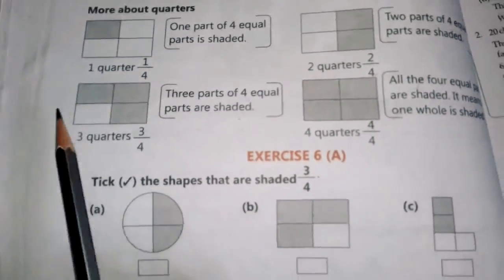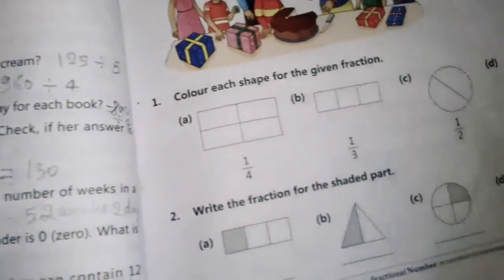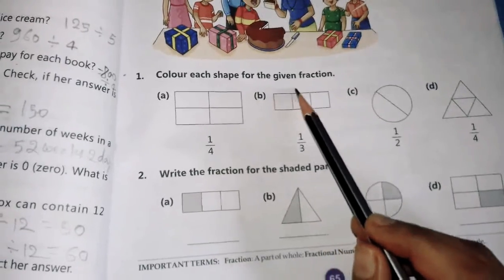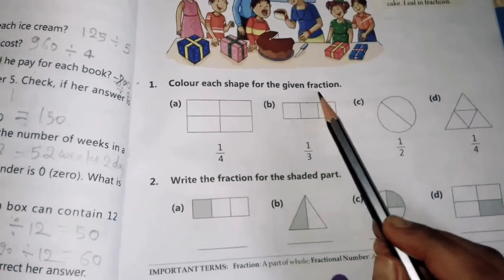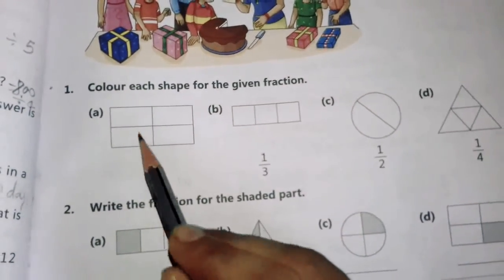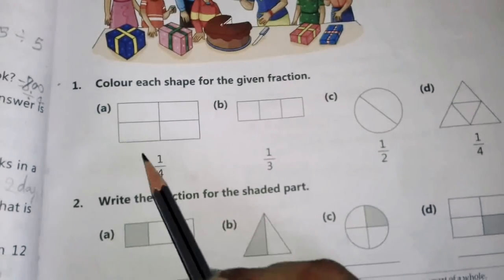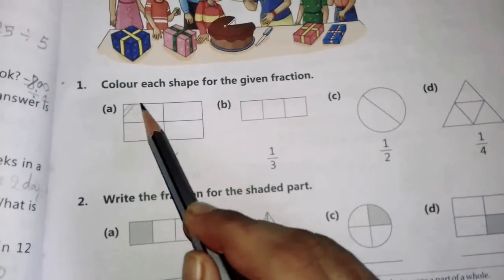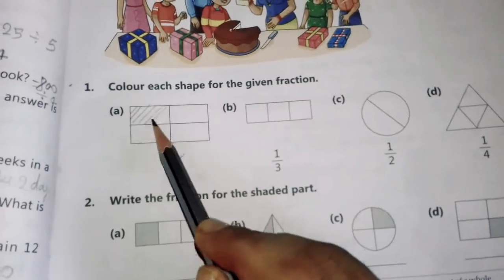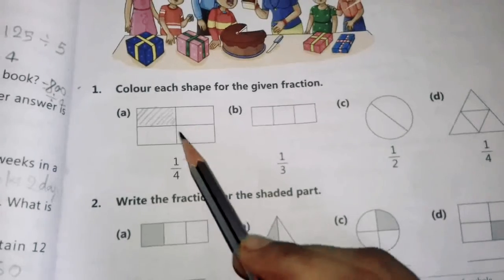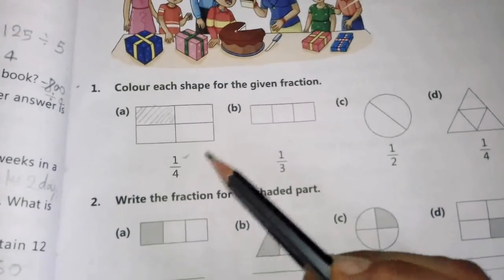Okay, just complete the get set go. Color each shape for the given fraction. 1 by 4 here says, and then shade the part as the number showing in numerator is 1, and do not shade the 3 parts out of 4.